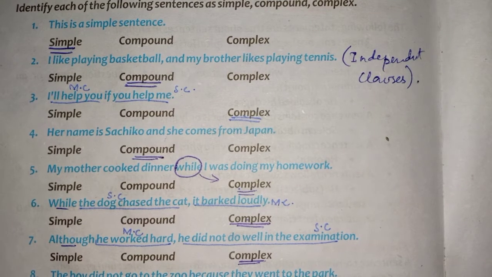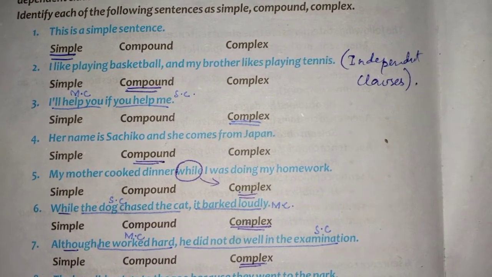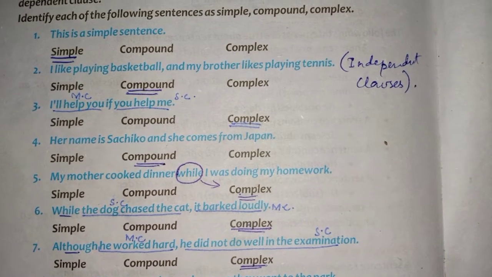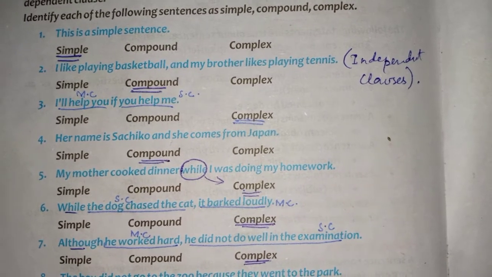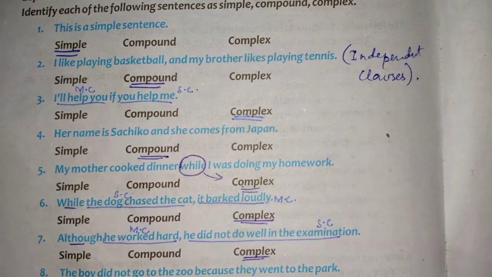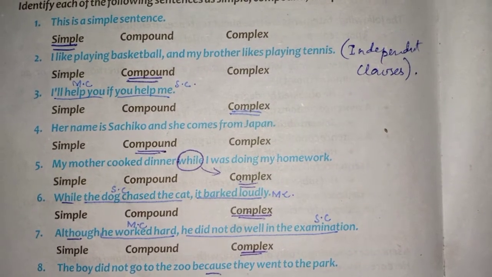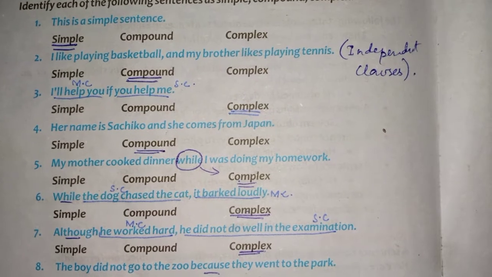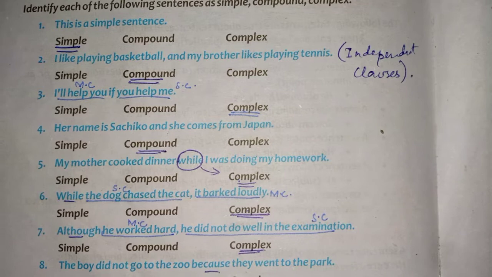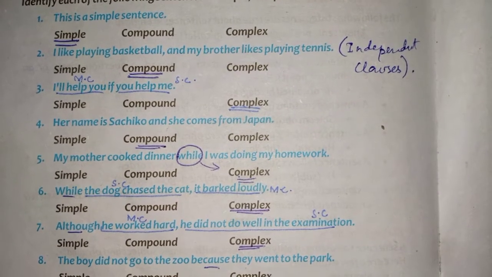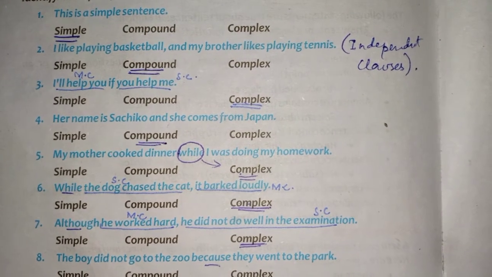Her name is Sachiko and she comes from Japan. Her name is Sachiko, she comes from Japan. Both are the main clauses, independent clauses. So this one is a compound sentence. Clear? Then part 5. My mother cooked dinner while I was doing my homework. See? It is a complex sentence. One main and one subordinate clause are there in it.